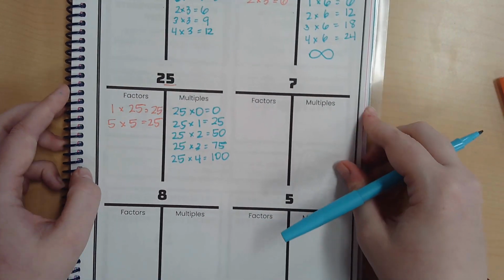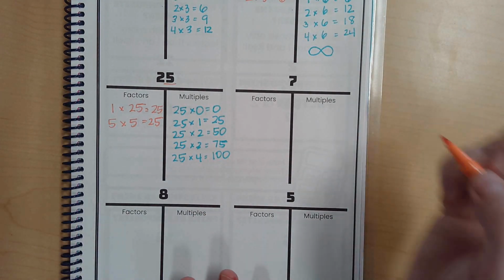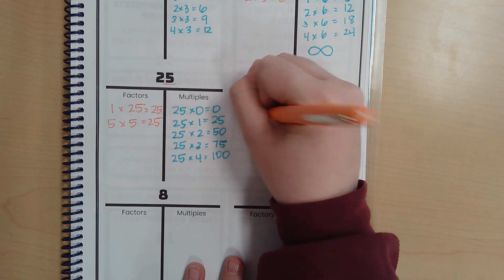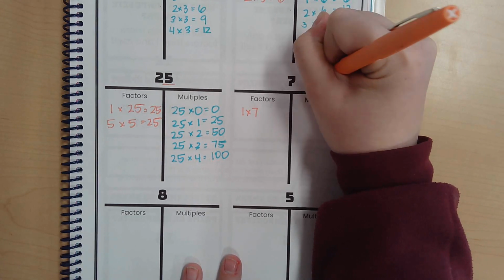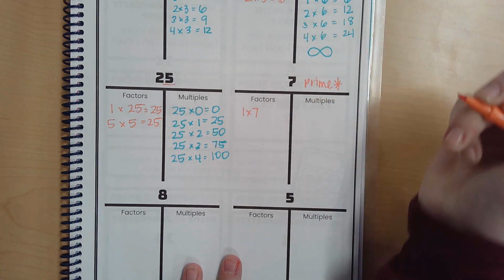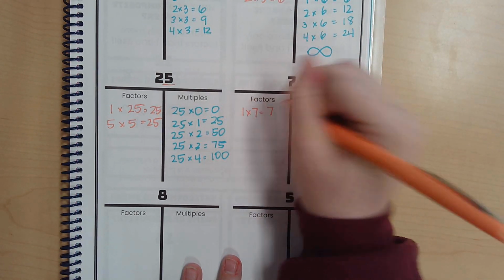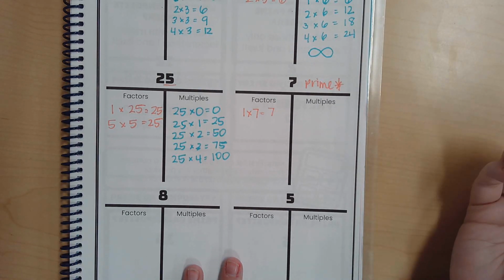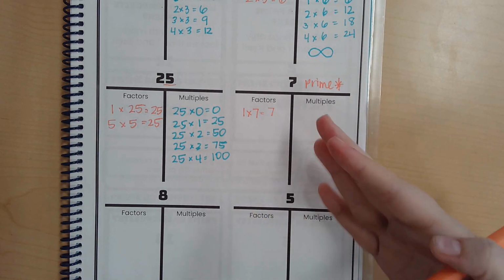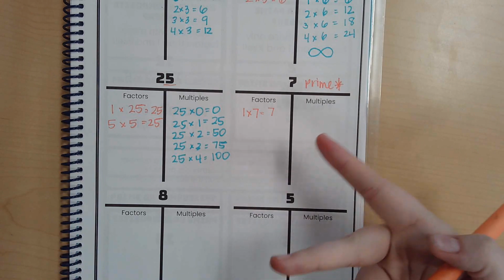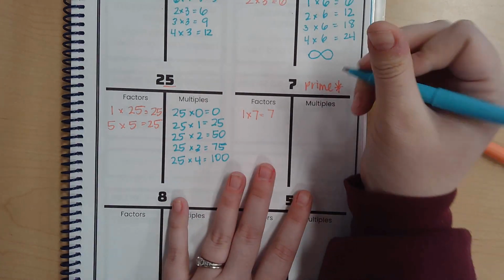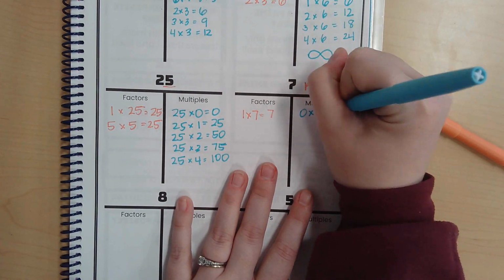So let's go on to 7. The factors of 7. Oh, the only way, so that means it is another prime number, because the only way we can make it is by doing 1 times 7 or 7 times 1. But those are still the same, and it still is prime even if you flip it. Multiples, let's do it. So 0 times 7 equals 0.